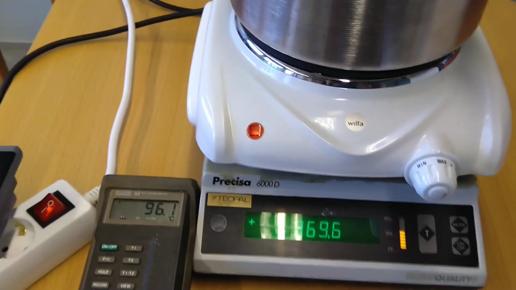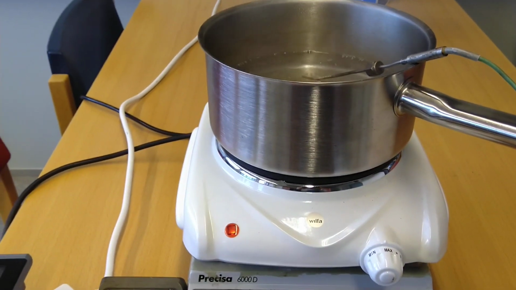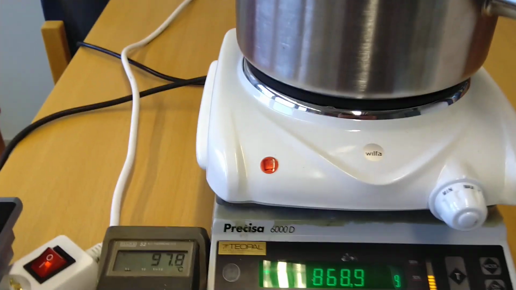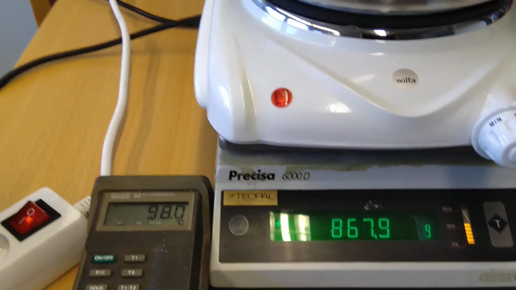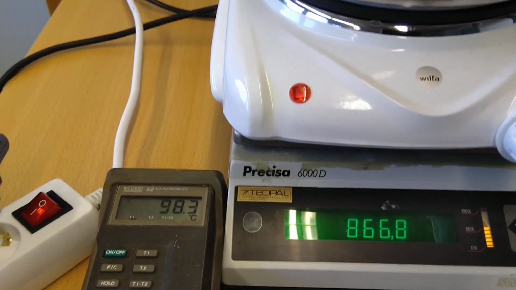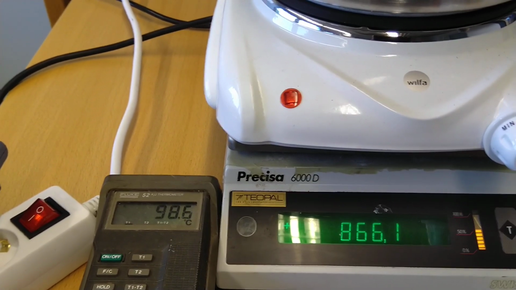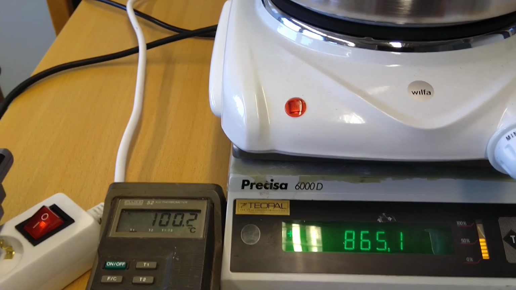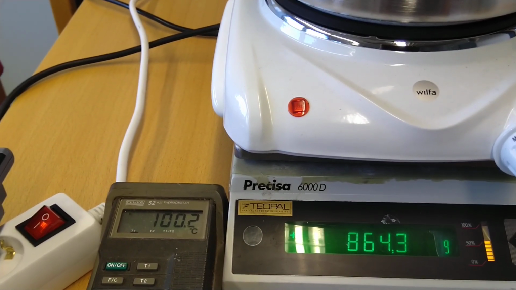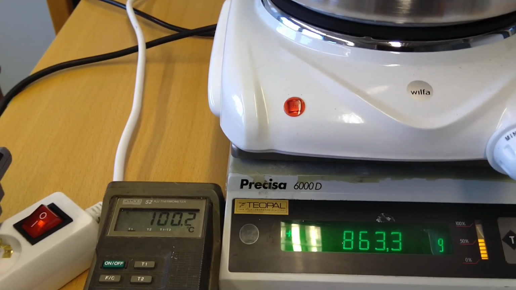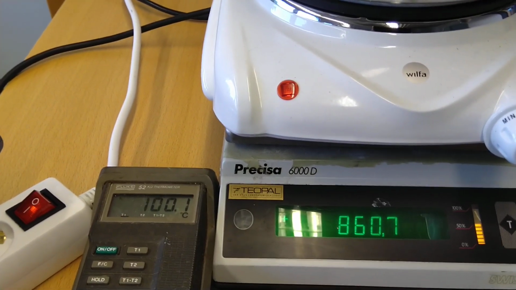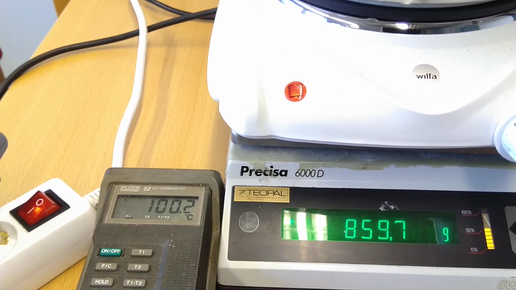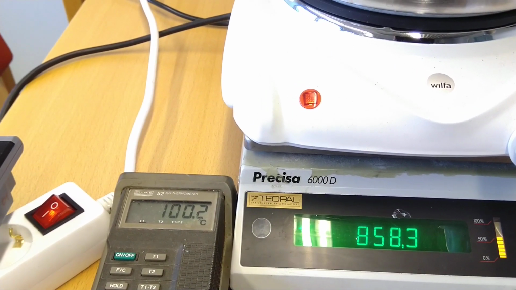Okay, I raised this a bit so maybe I can. So the water starts to boil, I would say right now. So the temperature measurement starts to give us the 100 degrees. Now, okay, now it's about 100. So now the water is boiling. And this is the mass loss, or the mass of the water when it's boiling.